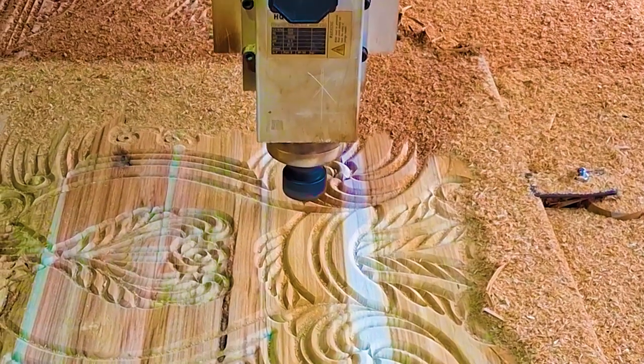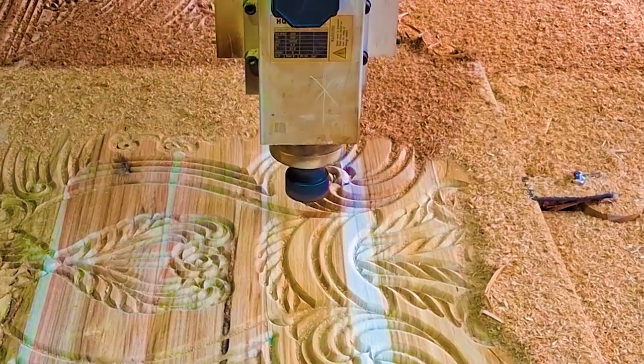The accuracy of the machine at this stage is extremely important. The slightest mistake can ruin the design. Look, a flower design is slowly emerging. It's actually digital art created by humans, but in reality, it's being created by machines.